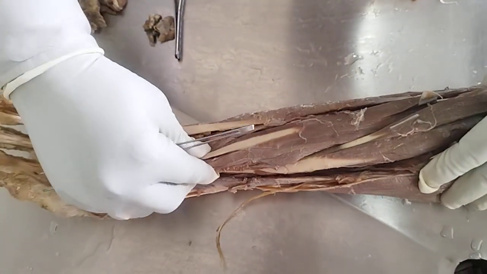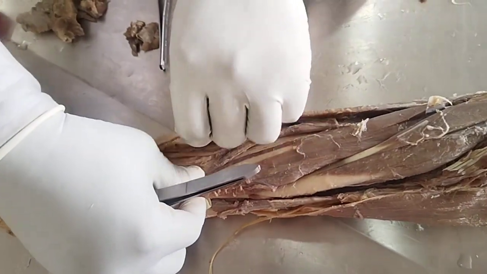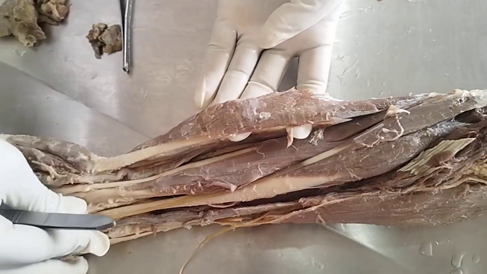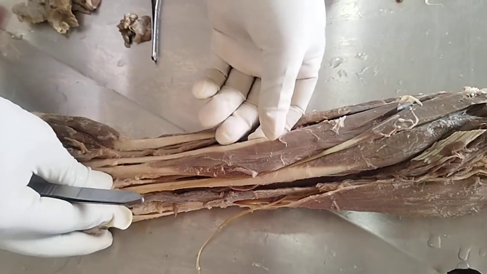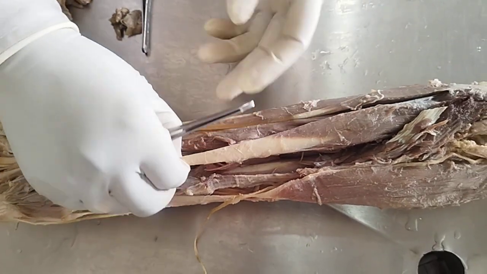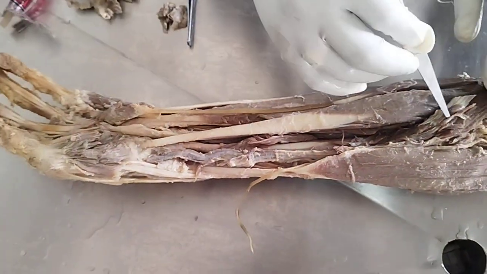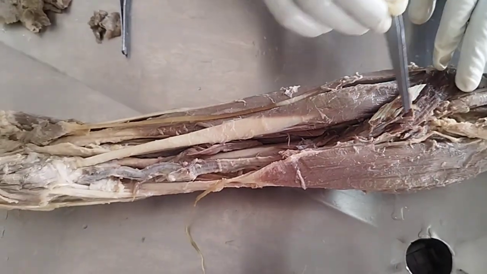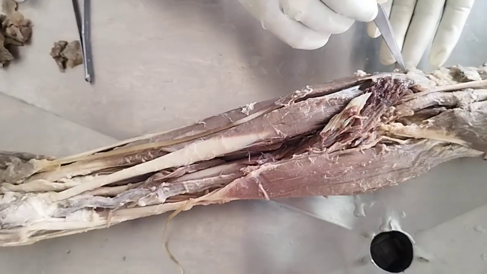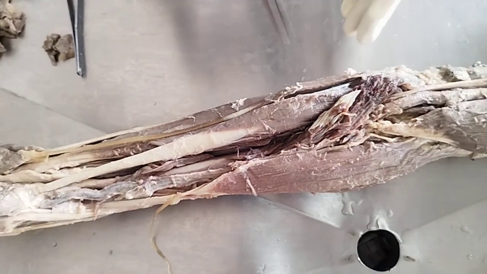Next, towards the medial side, flexor carpi ulnaris muscle. Flexor digitorum superficialis, palmaris longus, flexor carpi radialis, pronator teres, these are the 5 muscles having a common origin, that is the medial epicondyle of the humerus.